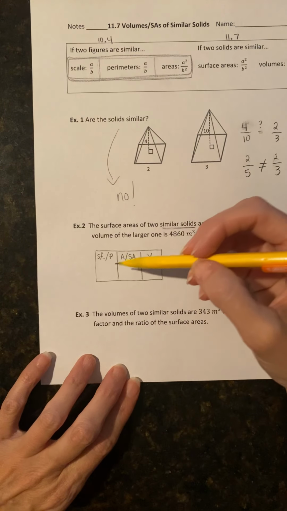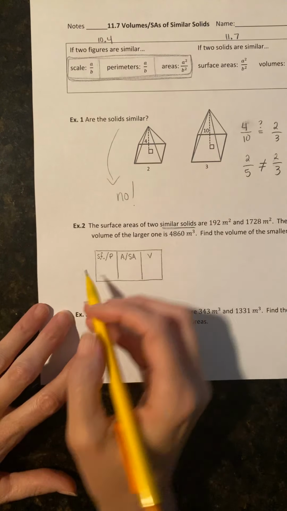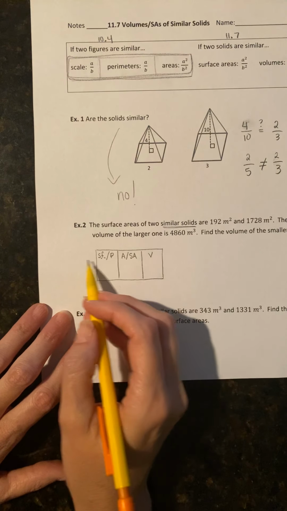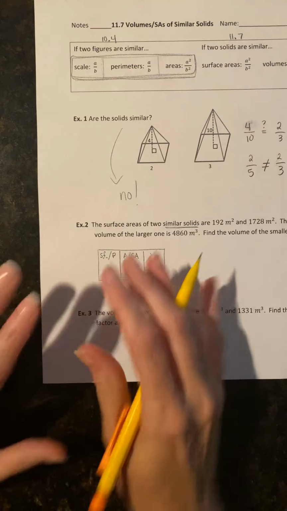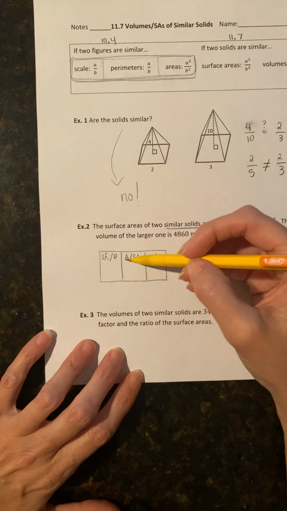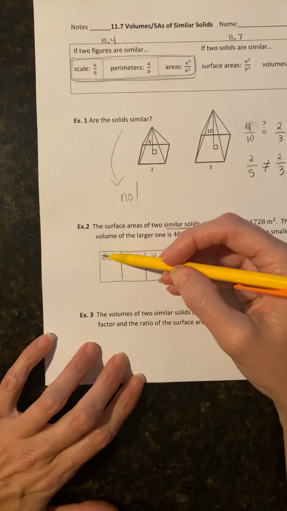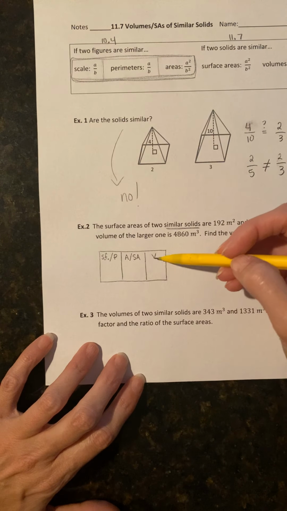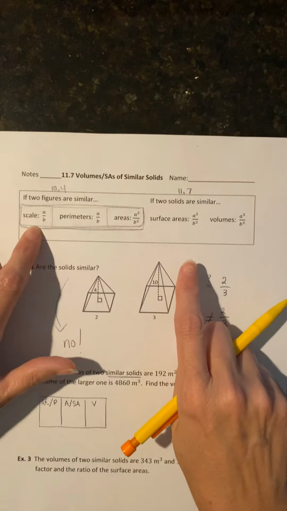Now, this is both lessons together. So if I make a chart like that, this is 10.4 and 11.7 together, because 10.4 talked about scale factor, perimeter, and area, and 11.7 talks about scale factor, surface area, and volume. So this one, scale factor, and these 2.